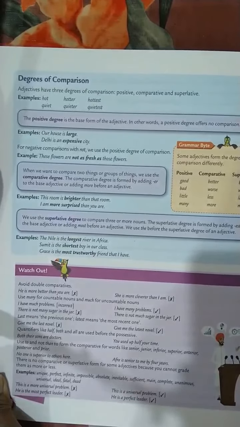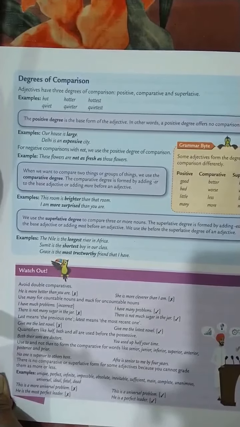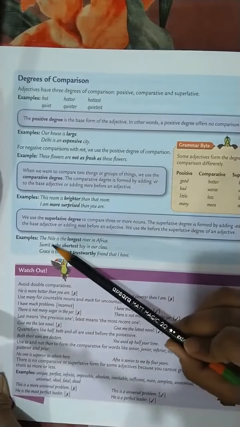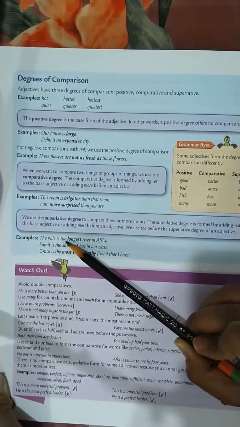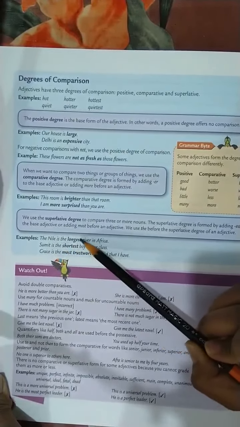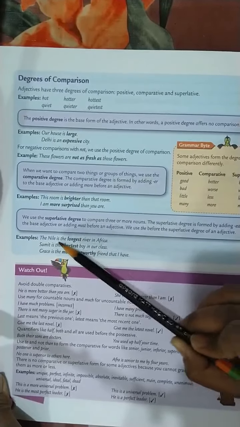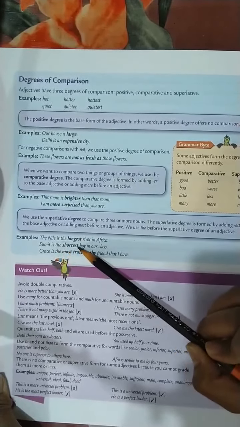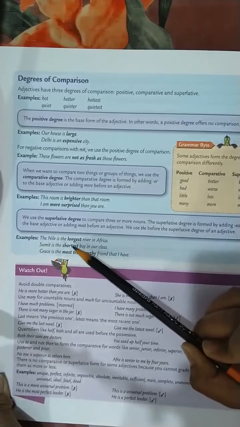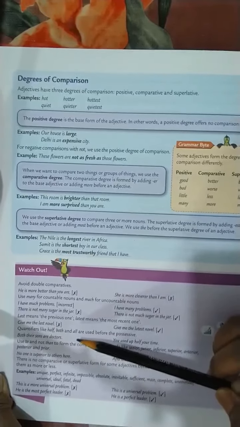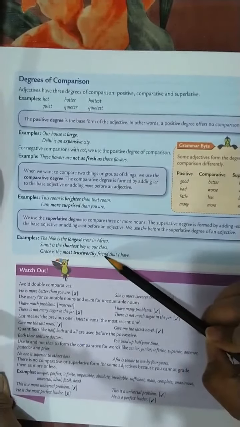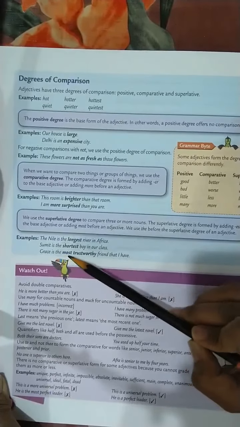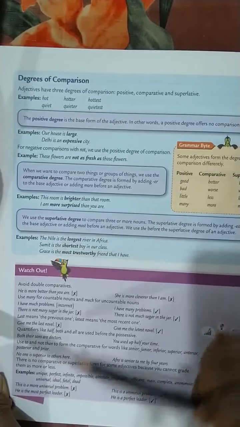One more thing, students, we should use the before the superlative degree of an adjective. Now see the example, the Nile is the longest river in Africa. See the word the, and the word est, both are used. Sumit is the shortest. The is used, and by adding est, the superlative degree is formed. Grace is the most trustworthy friend I have. The and most, these two are used to form the superlative degree.